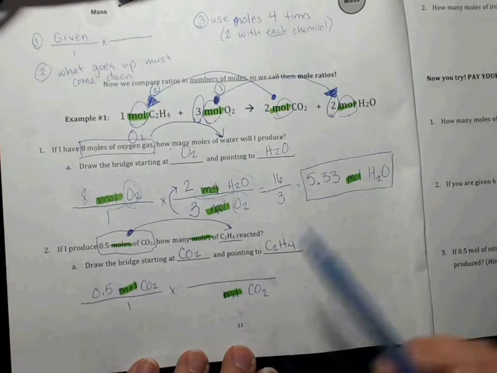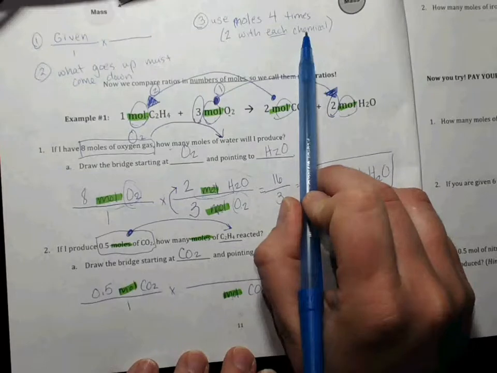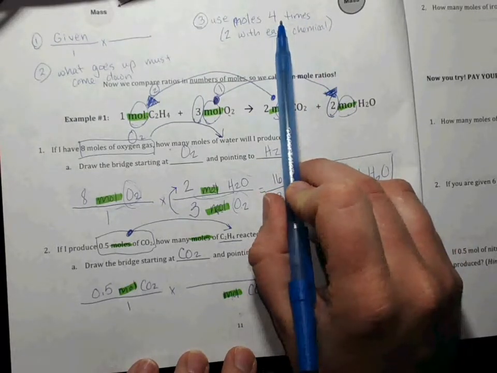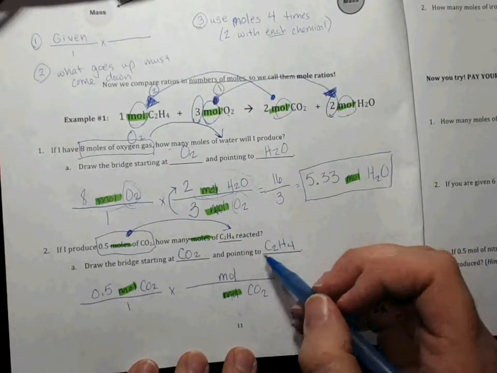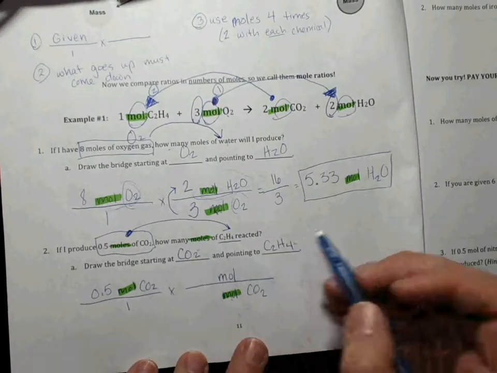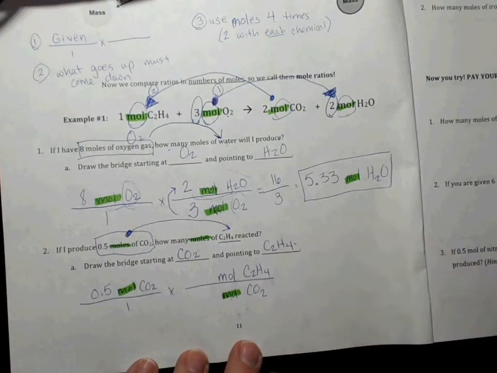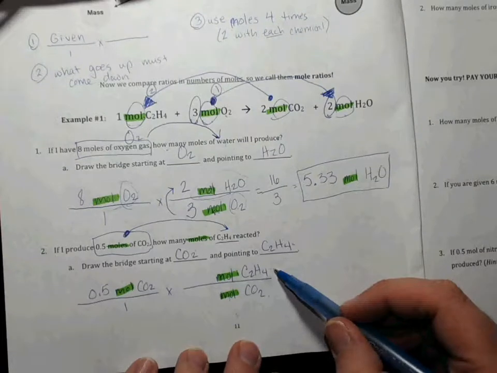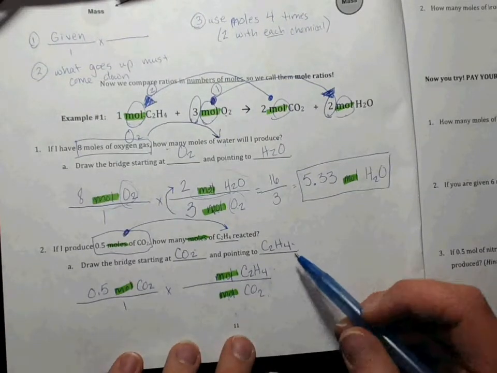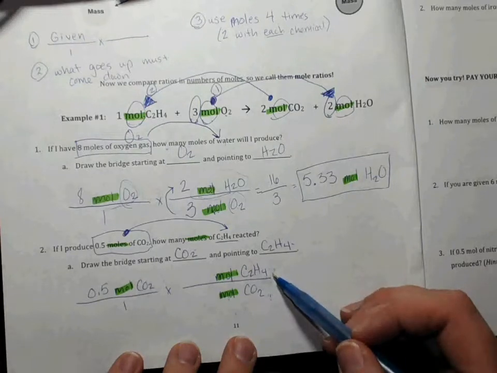Okay, that's used moles twice with the first chemical. I have to use it twice with each chemical for a total of 4 times. Now I have to use it 2 more times with the other chemical. So I switch from CO2 to the other chemical, C2H4. Now we not only switch units. Last time with unit 8, we would switch units from moles to grams or moles to molecules or whatever. Now we have to switch chemicals.